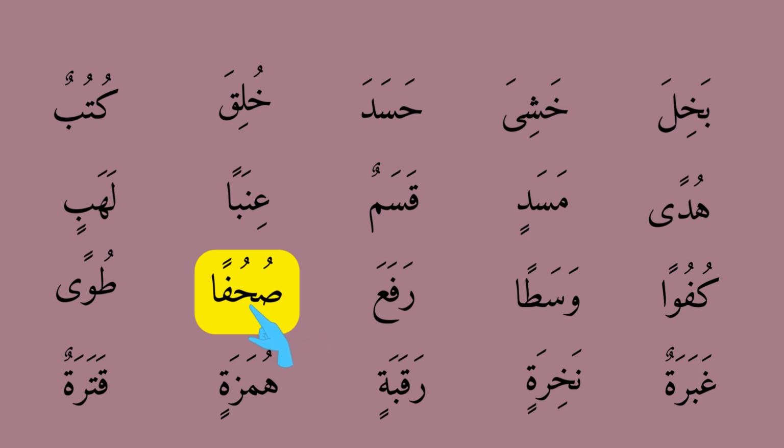Then the next word, you are seeing with the yellow background. The first letter is swad. Of the swad, only the head you are seeing. Swad with the damma, su. Then ha with the damma, hu. Su, hu. Then fa with double fatha followed by an alif. So suhufan, suhufan, right? Don't say it the wrong way, that's wrong. Suhufan. Then the next one, ta, damma, tu. Then waw, double fatha, wan. And here the letter ya follows, right? Tuwan. Then next one.